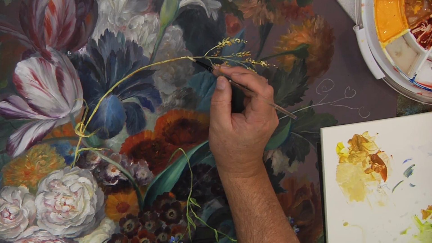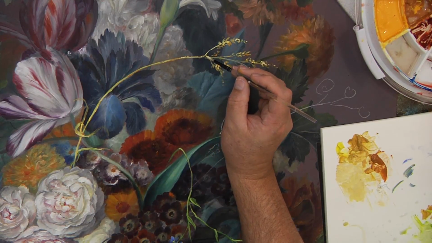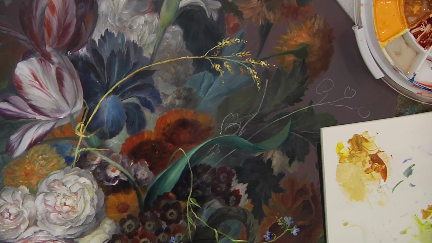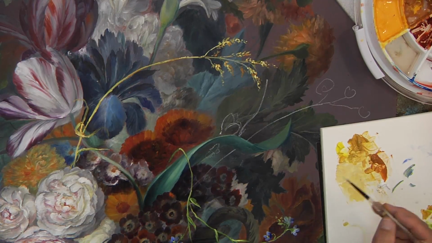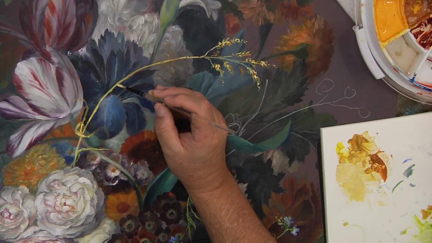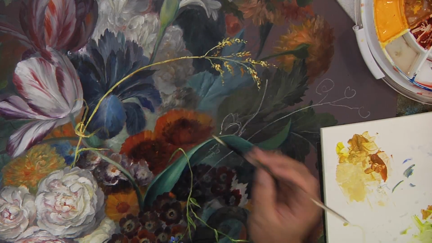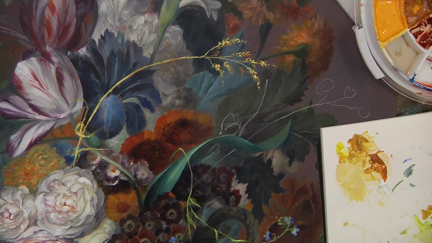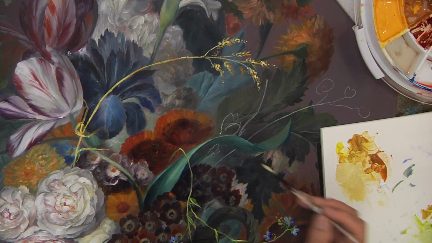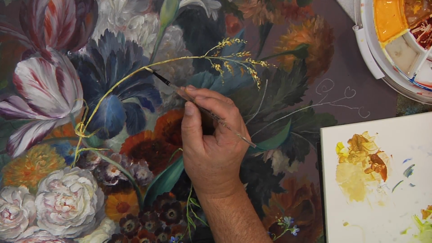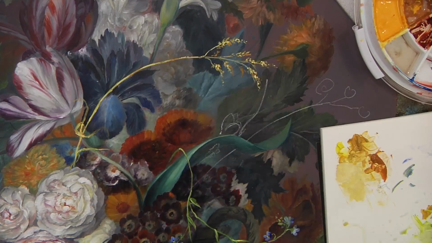Can hit a few other little lines of it there. A few other little touches. Little highlights here and there along the way, little skips of highlight there.